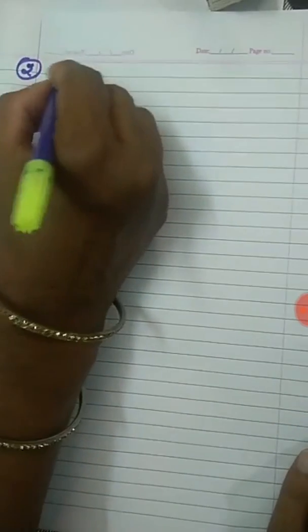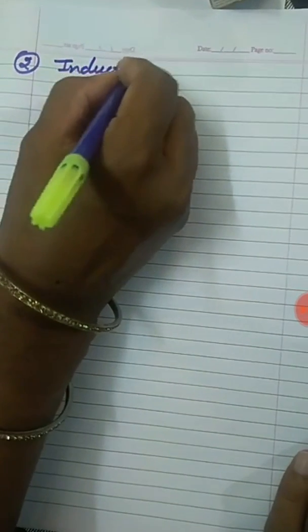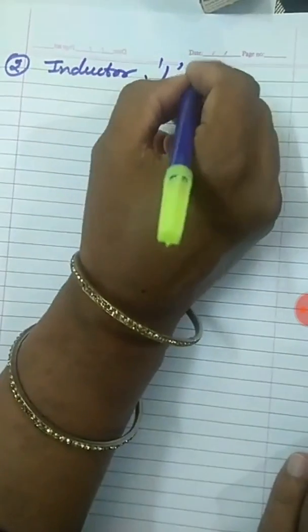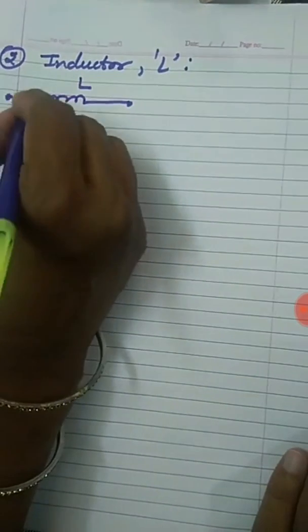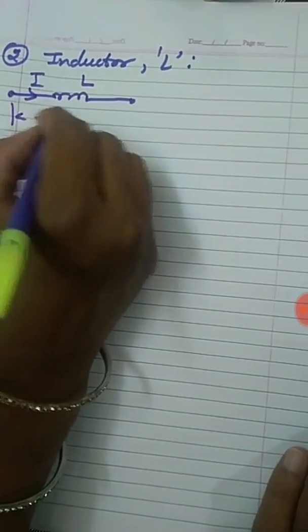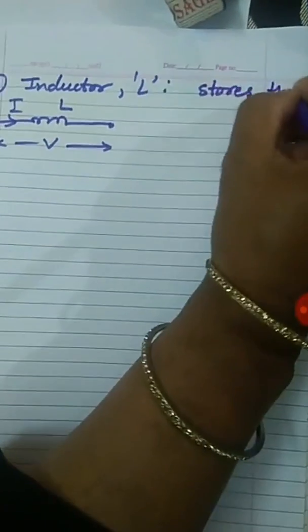Now next basic element is inductor, obviously denoted by L, as all of you know. This is the symbol of the inductor. This is L, current I is flowing, voltage drop across, let it be V. So the inductor stores the electrical energy.